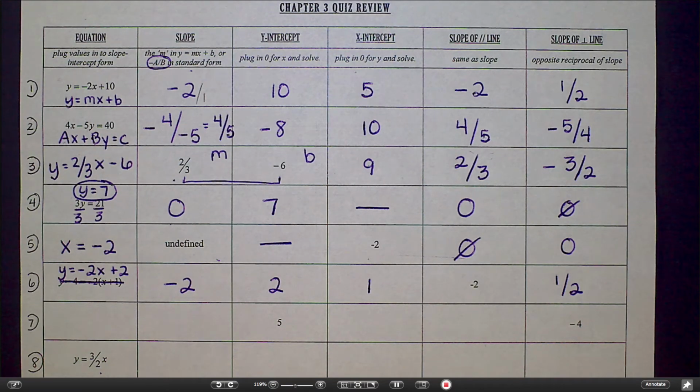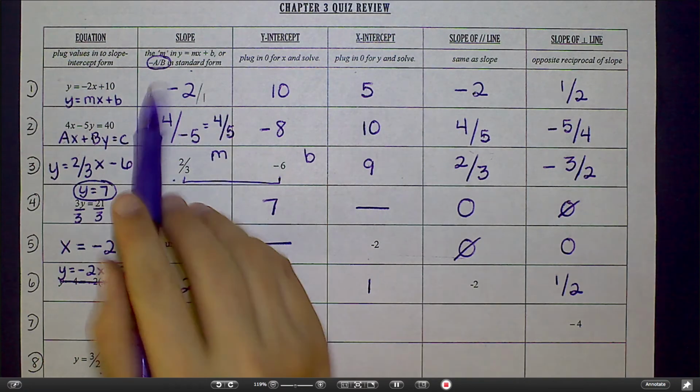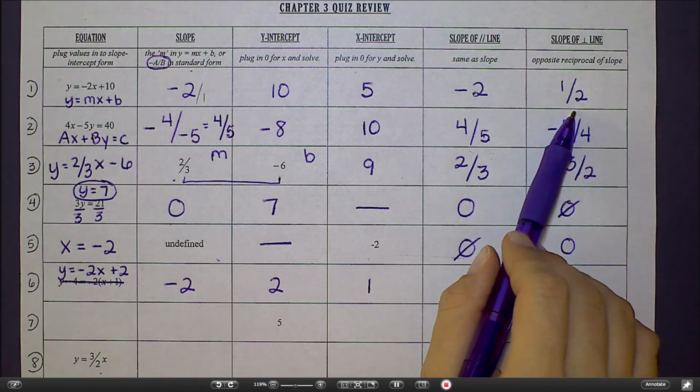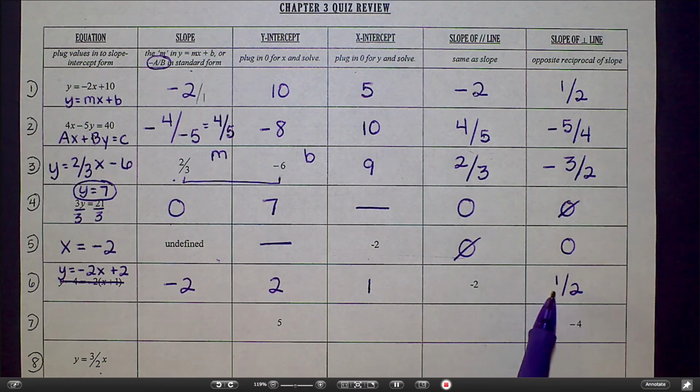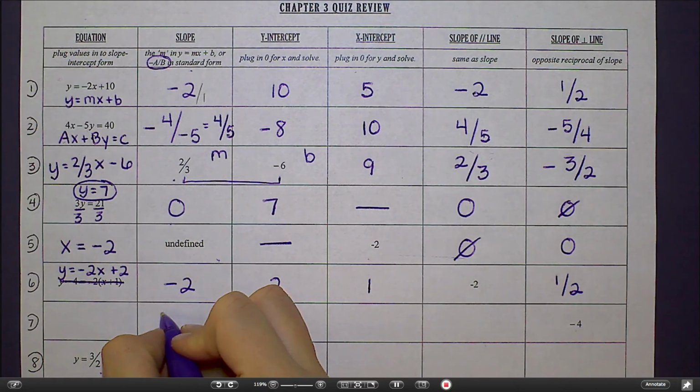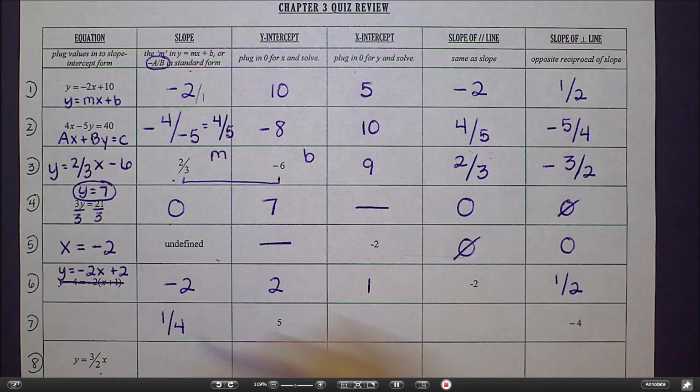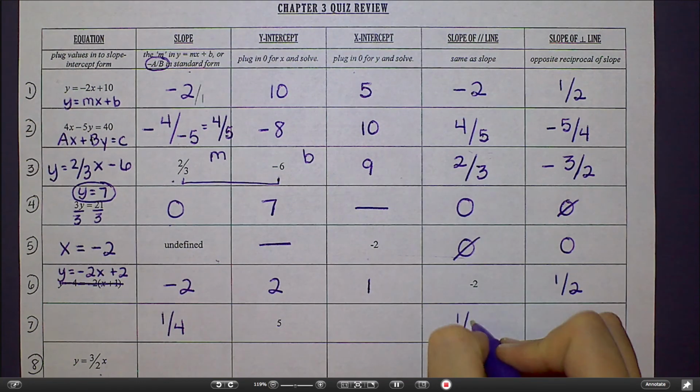Okay, number 7. The only information I'm given about slope is that the perpendicular line is negative 4. So I want you to think, when we go from slope to perpendicular, we do the opposite reciprocal. So basically I want to flip that back on itself. And the opposite of the opposite would just be the opposite again. If I wanted a reciprocal, I would just flip it again. So I'm going to do the opposite reciprocal of negative 4, which is positive 1/4. And that means that this parallel line is also going to be positive 1/4.